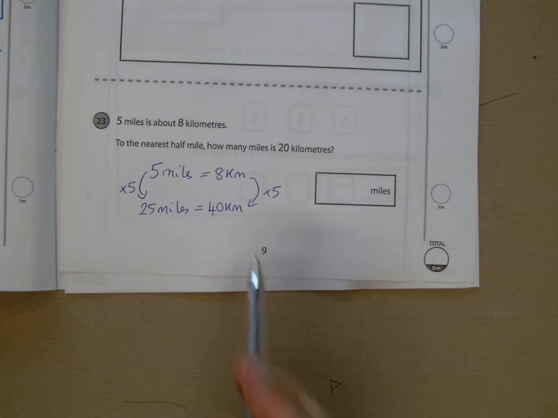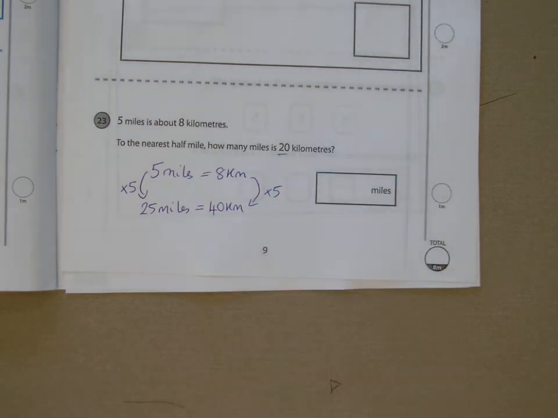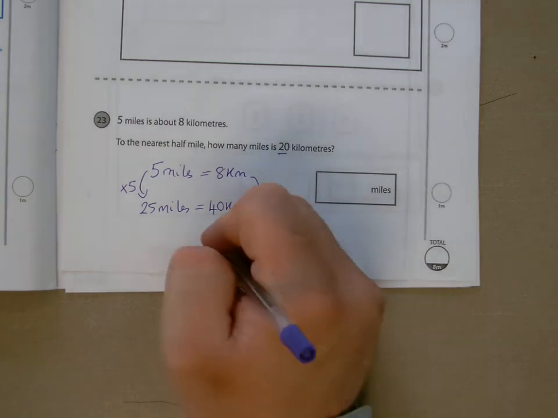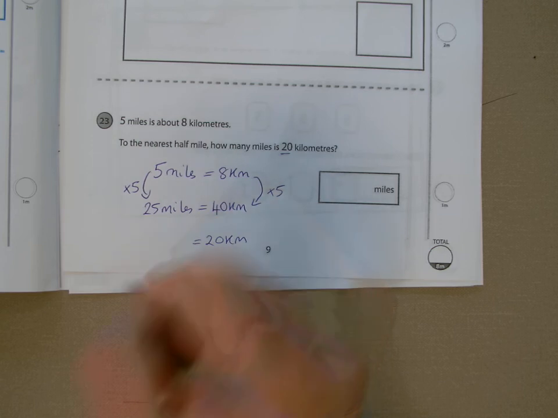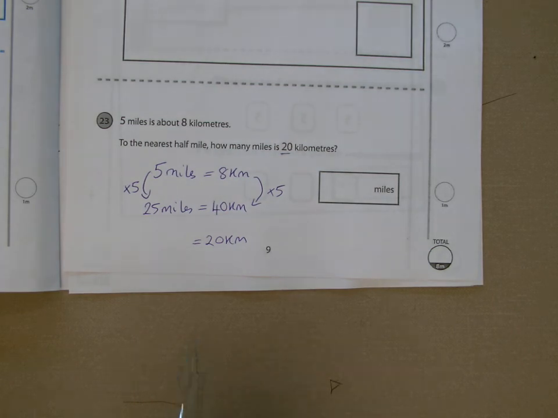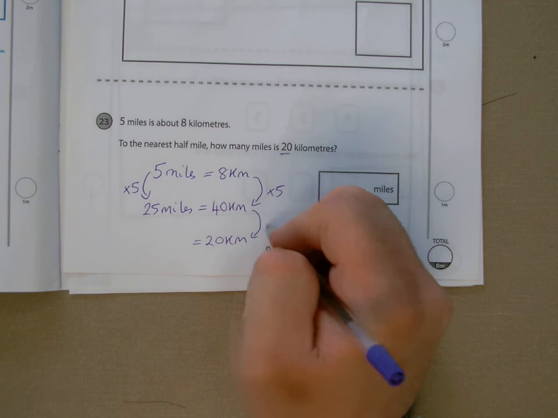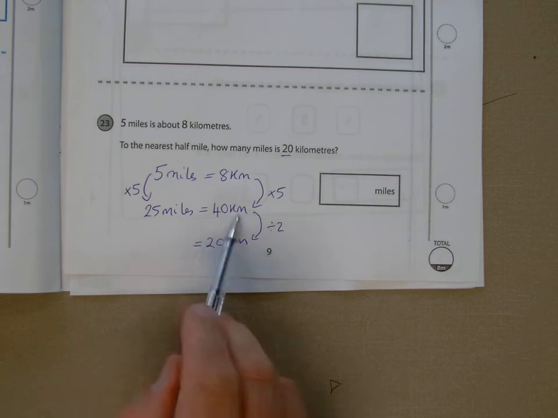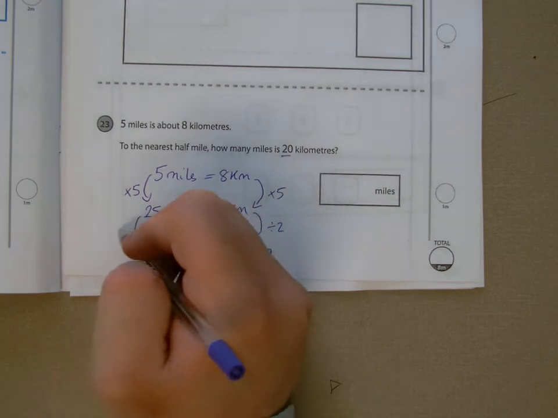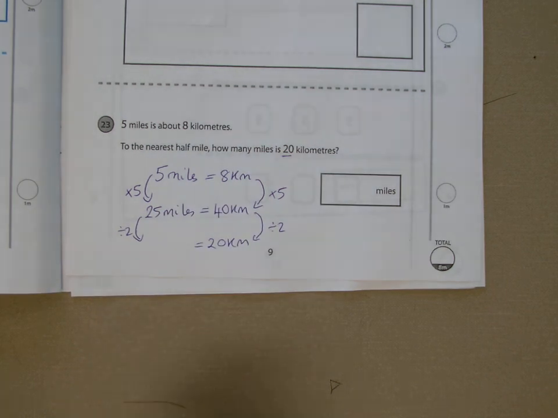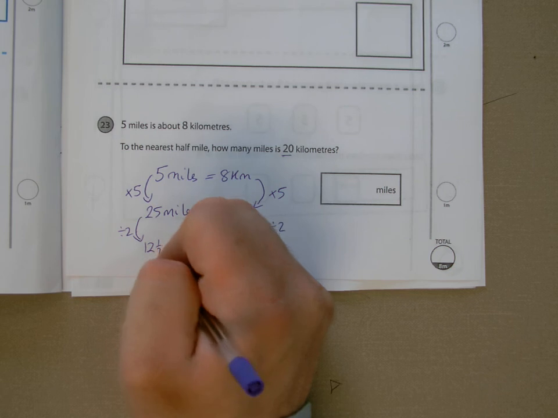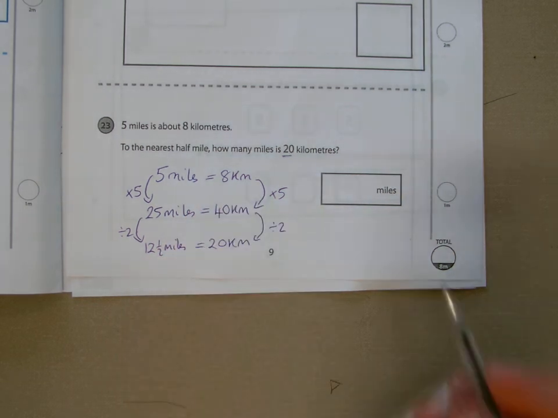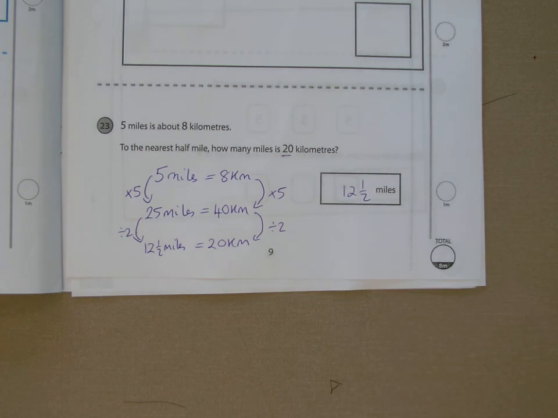Okay, but what's great is that once you know 40 kilometers, we can get 20 kilometers. Because if you think about it, I can now scale down, right? And that's easy to do, because 20 kilometers is half of 40 kilometers. So what I need to do is simply divide that by 2, yeah? If I divide 40 kilometers by 2, I'll get 20 kilometers. But of course, if I'm dividing this distance by 2, I need to divide the miles by 2 as well. And 25 divided by 2 is going to be 12 and a half, okay? 12 and a half miles, or 12.5, either one. So we can write that as our answer there. Just by scaling, we can get to the answer, and we know then that 20 kilometers is 12 and a half miles, okay? Or you put 12.5 miles.